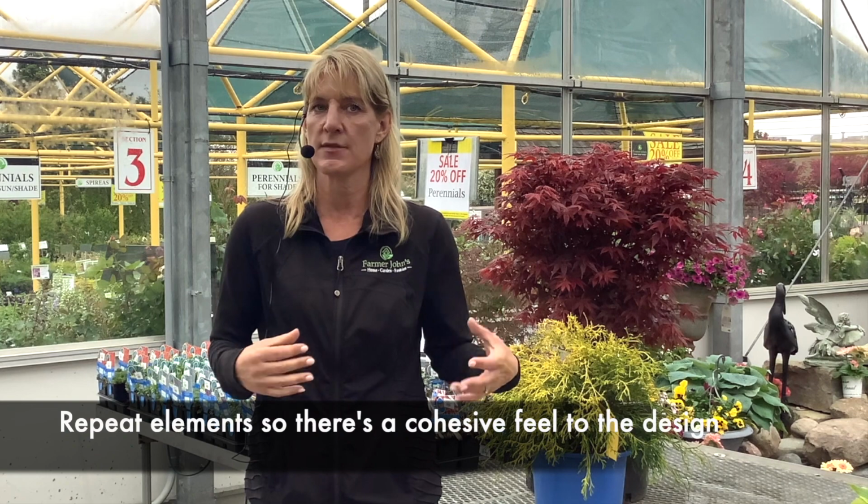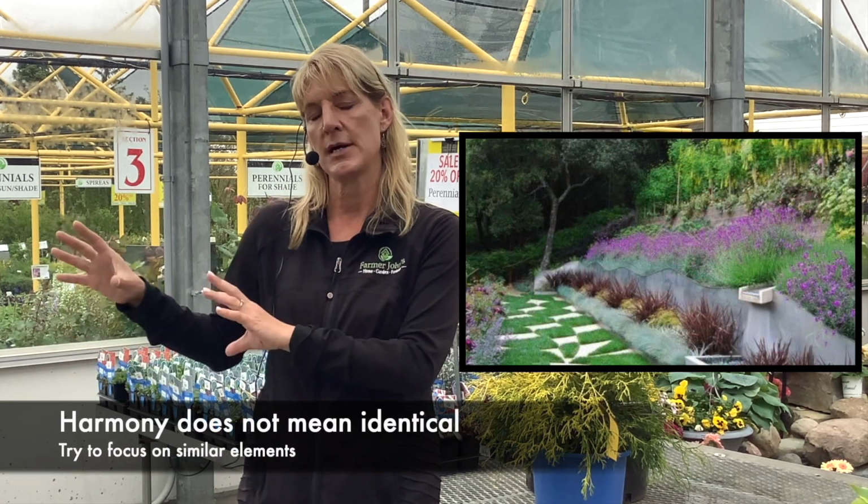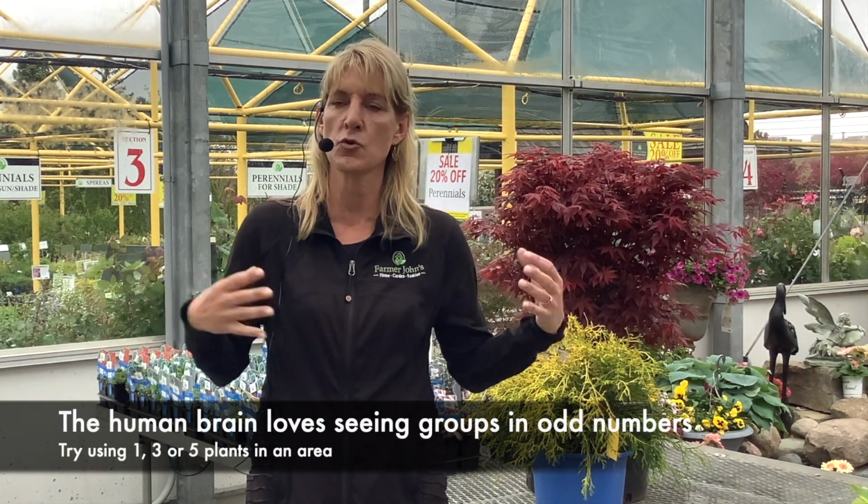Another landscape design element that you would like to consider is harmony. So harmony is a little trickier because it's using groups of plantings to work well together. If you have too many different things, it can be chaotic. So you do want to repeat elements so that there's a cohesive feel to the design. You can do that by repeating different types of plantings. It doesn't even have to be the same planting, but just making sure that you're consistent with your colors and textures. Also, I like to use odd numbers for groupings of plants.